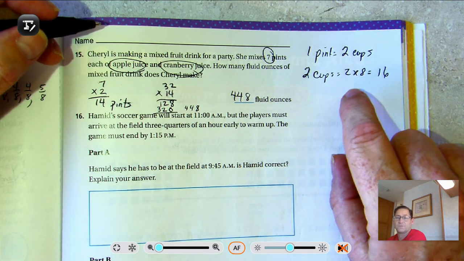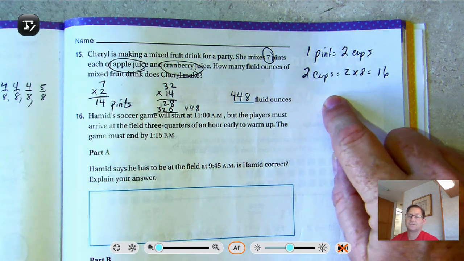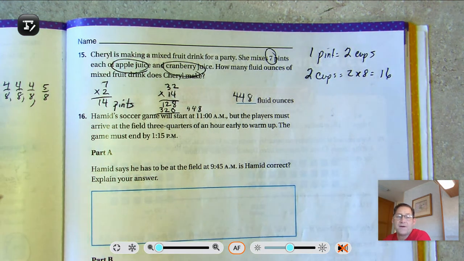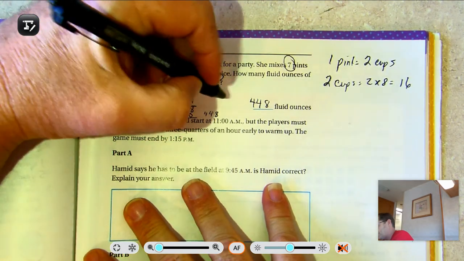So if there's 14 pints total, there's going to be 16 ounces in every pint, not 32.